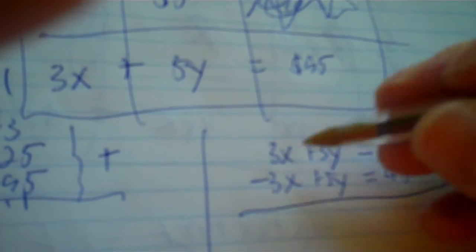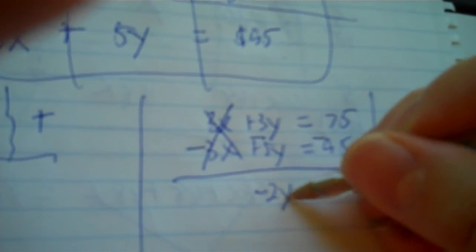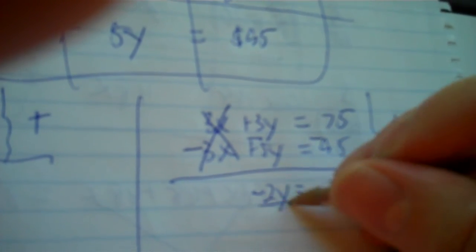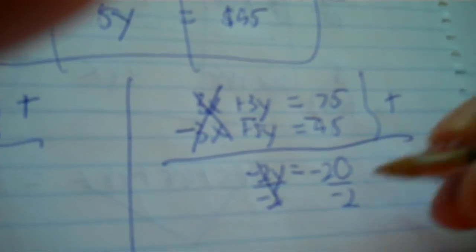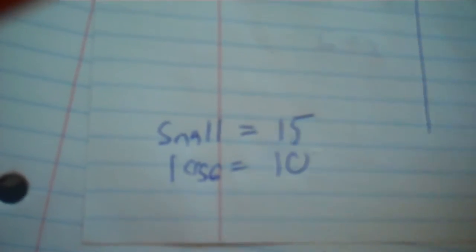Now, I would be able to cross these out as long as I make one of them a negative. But then the 5 goes negative and the 95 goes negative. So that's going to be 3 plus negative 5 is negative 2Y. 75 plus negative 95 is negative 20. So Y is equal to 10. So that's 10 large. Now use common sense. If I know the together amount and I know the large is 10, can't you just take 25 minus 10 and get 15? I think so. Me thinks so.